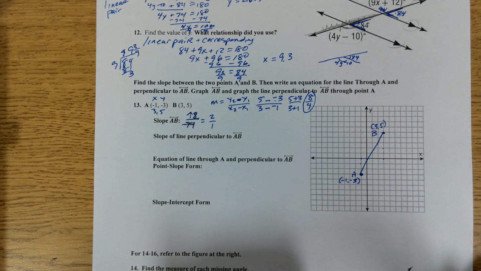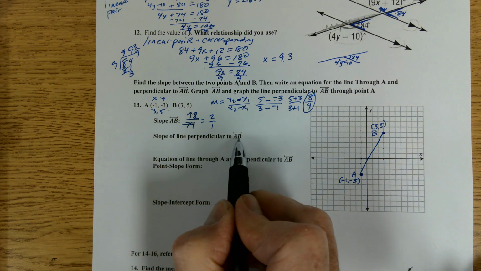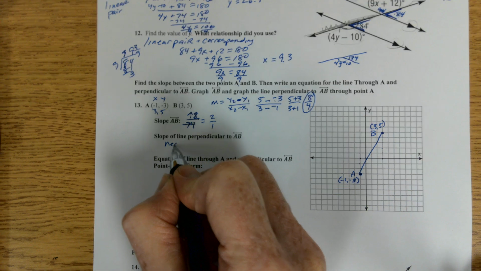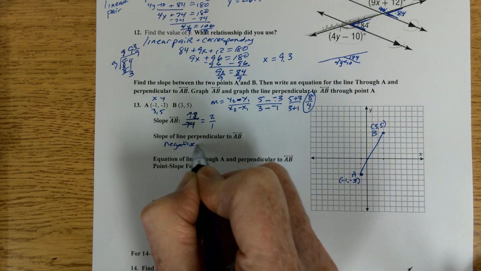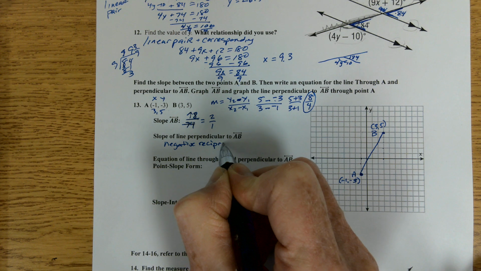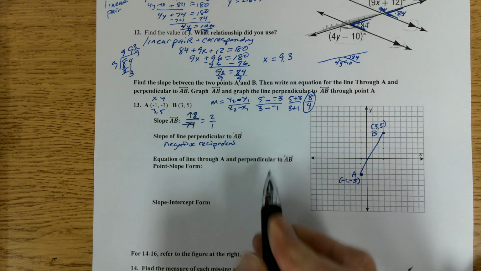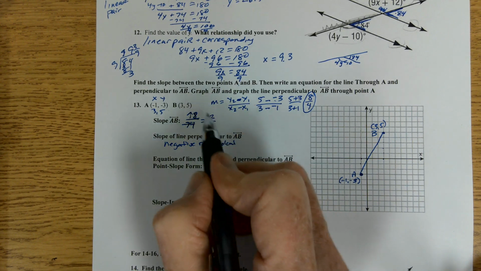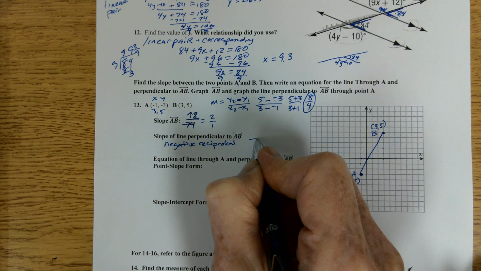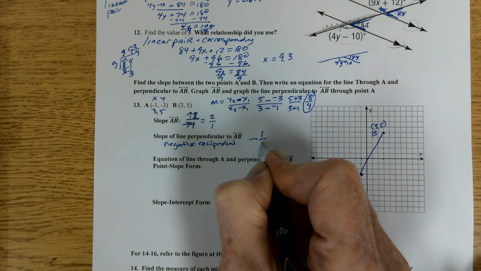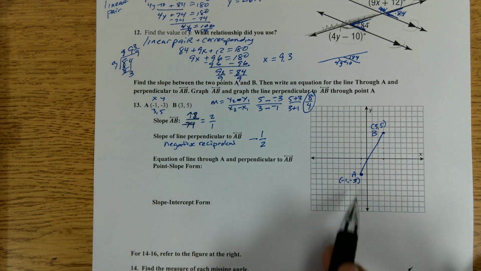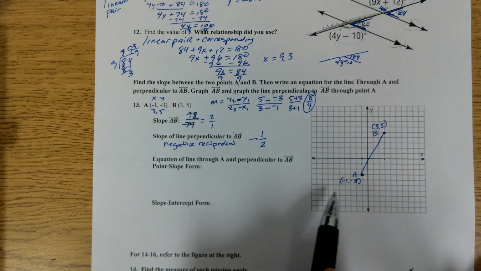Okay? Now, if I want to be perpendicular to AB, you do the negative reciprocal. So it means opposite sign. Instead of positive 2 over 1, it would be negative, and I flip the fraction. That's a perpendicular. Now, we have to write the equation that goes through A.